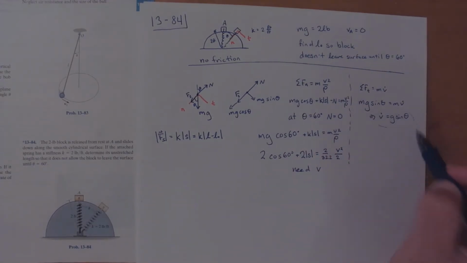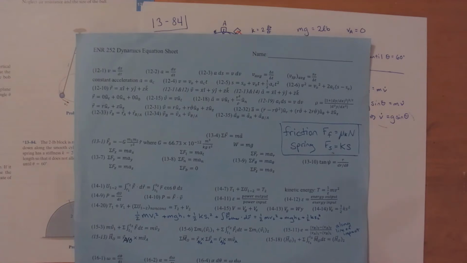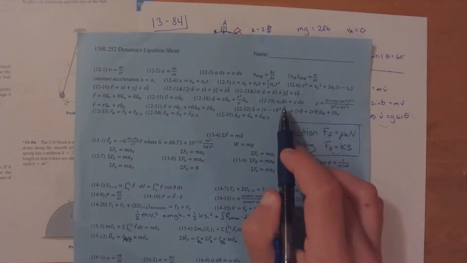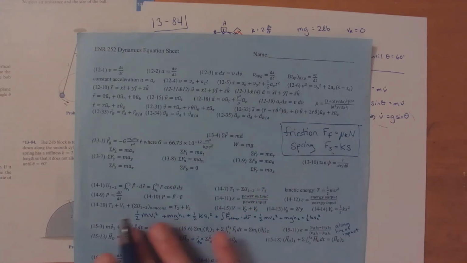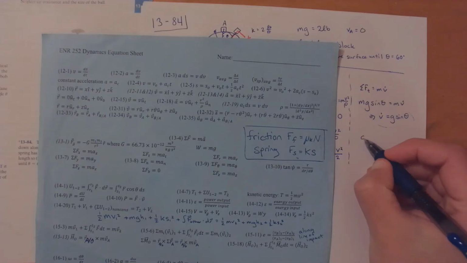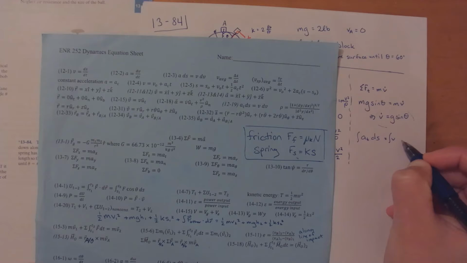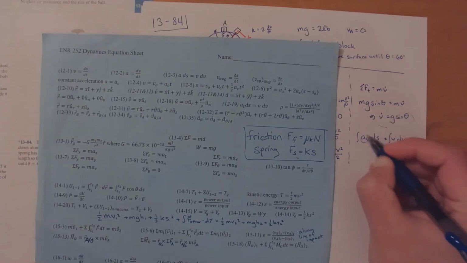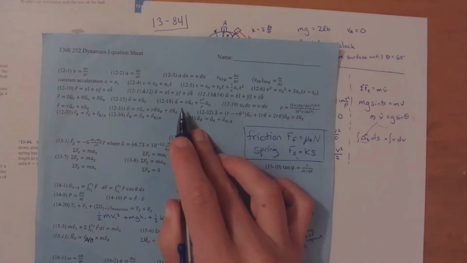But I can use what I have here from looking in the tangential direction, and going back to my equation sheet, I have equation 12-19, which says the tangential component of the acceleration integrated with respect to ds is equal to the integral of v dv, and the tangential component of the acceleration is v dot. We can see that from this equation here.